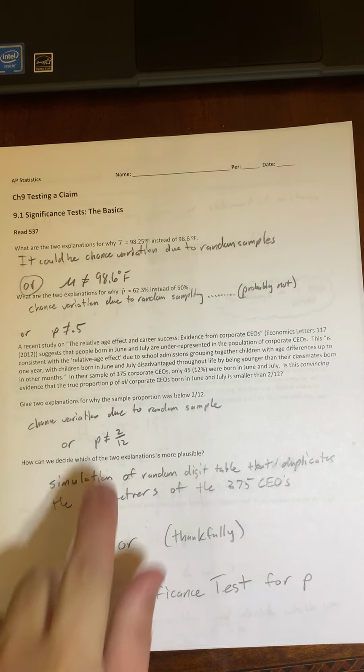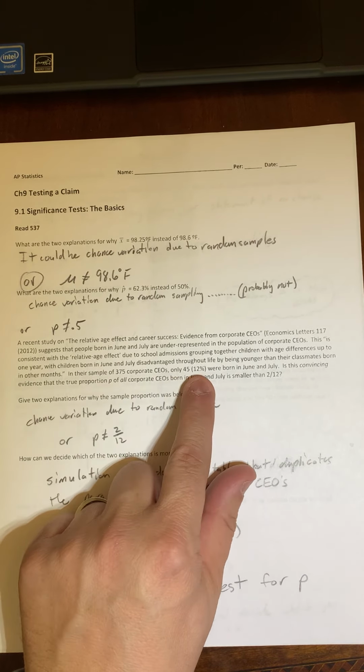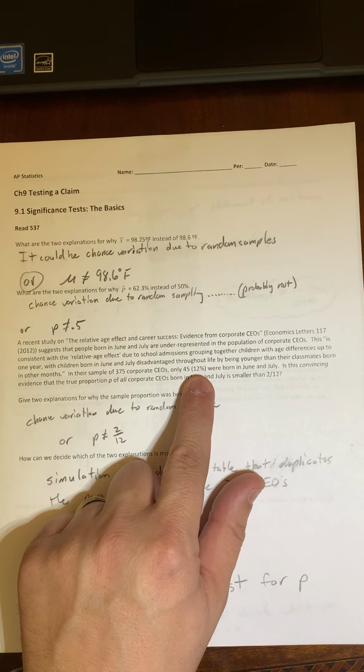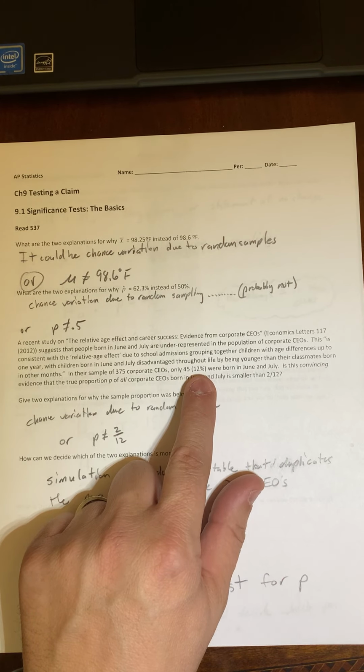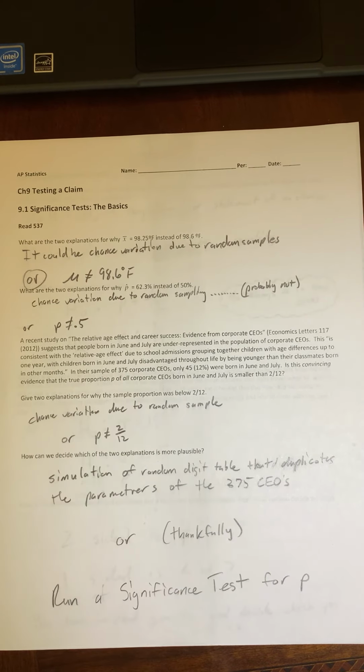So then they took a sample of 375 corporate CEOs and only 45, or 12%, were born in those months. So that's less than you would expect it to be. You would expect it to be about 1 out of 6, 16 or 17%. This one's 12%. And that's a pretty good size sample too.